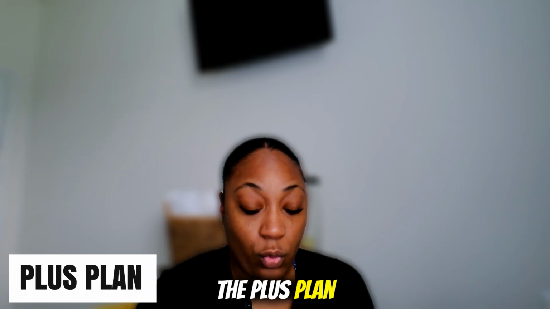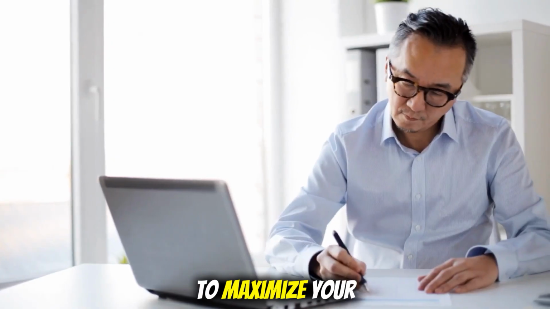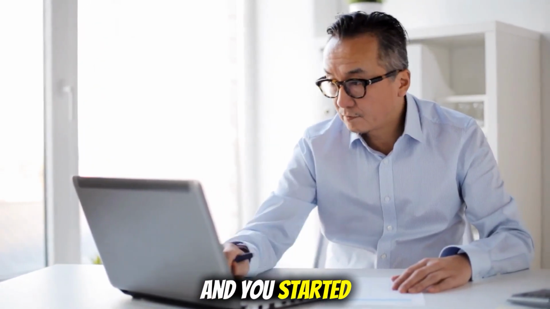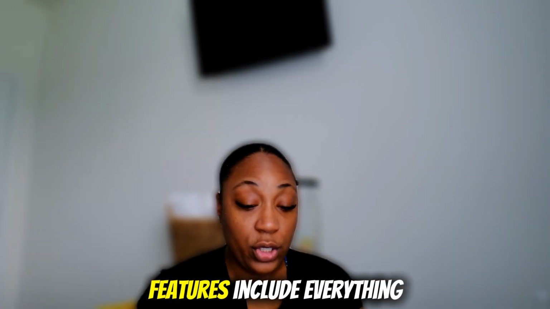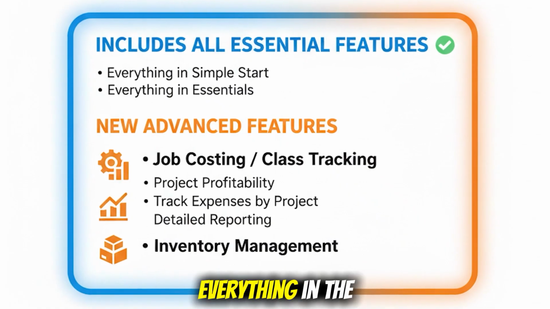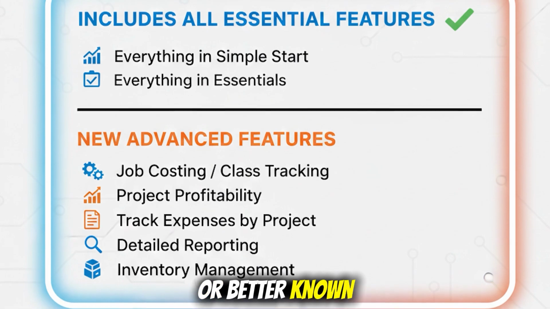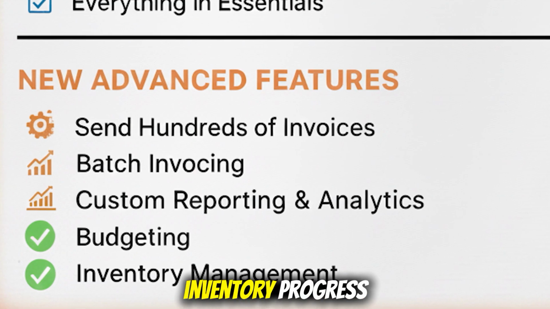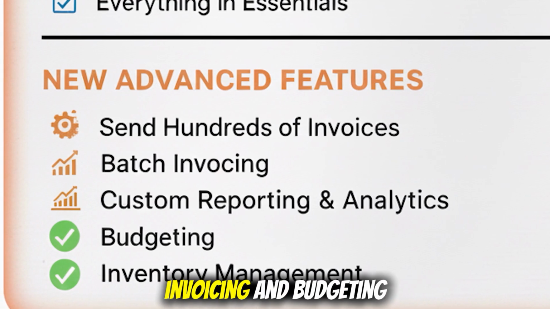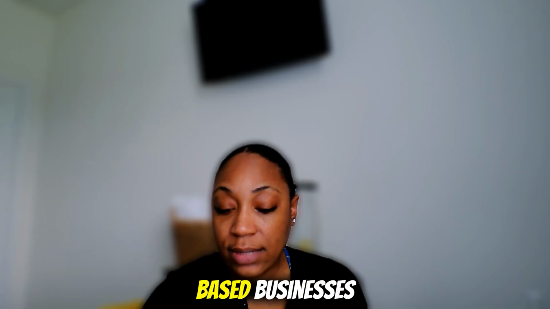Next, we have the Plus plan, which is the most popular one. In my opinion, if you're ready to maximize your accounting software and you started with the Simple Start plan, the next plan I would recommend is the Plus plan. Features include everything in the Simple Start plan and everything in the Essential plan. Plus, you have features like job costing, or better known in QuickBooks Online as class tracking. It also includes inventory, progress invoicing, and budgeting. It's great for businesses like landscaping, Airbnb, or project-based businesses.